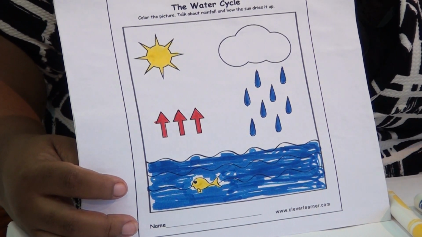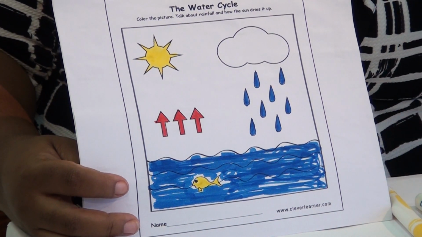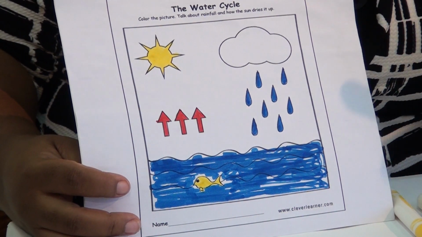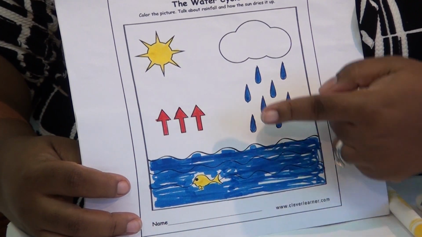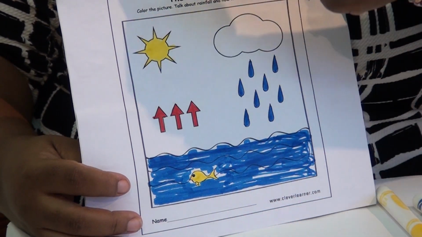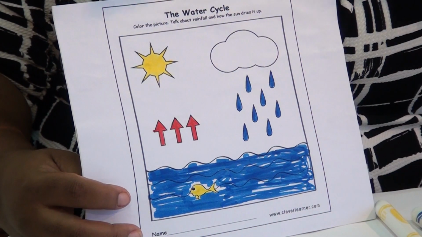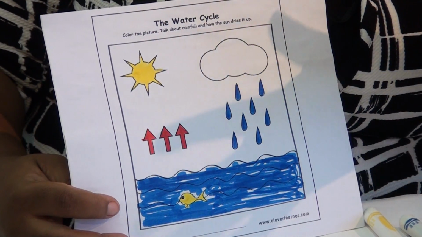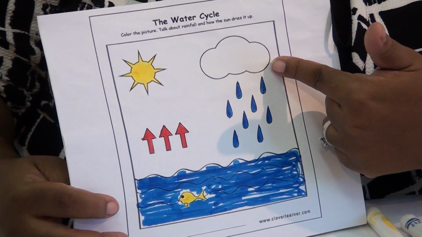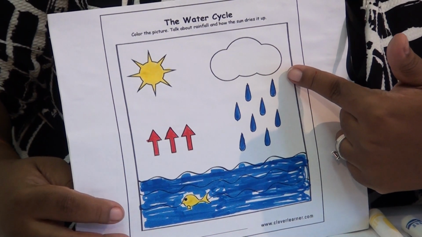All right? And then after that, guess what happens? The sun comes out and dries up the water. And then it goes up back to the sky. Evaporation, right? Water going up back to the sky. And then it's going to form little clouds. And that's what we call condensation.